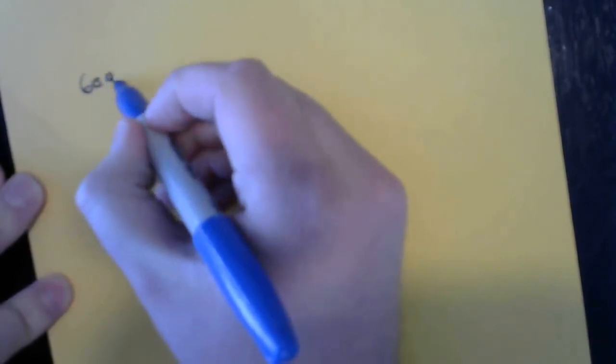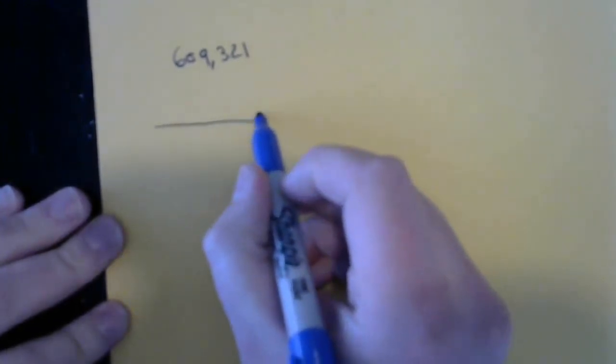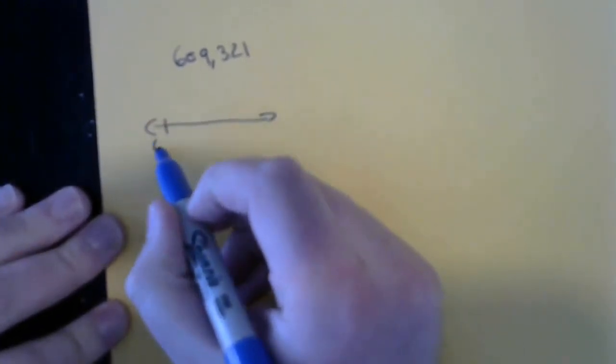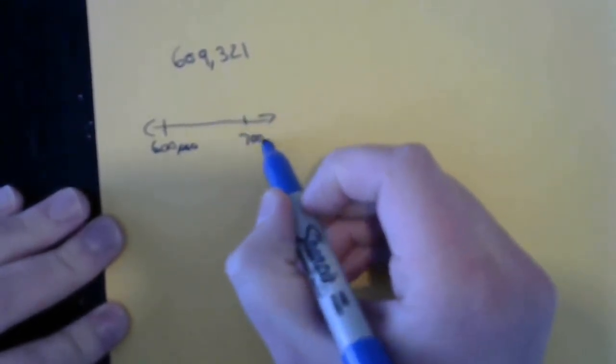But we can get a little bit bigger numbers than that. Like let's say that we had the number 609,321. And let's say that we were wanting to round that to the nearest 100,000. So I can think of it like it's on a number line, and I have 600,000 over here and 700,000 over here, because I know that 609,000 is going to be between 600,000 and 700,000.